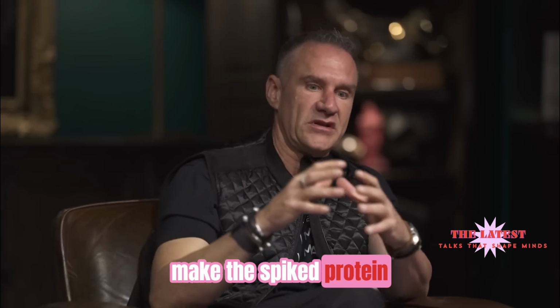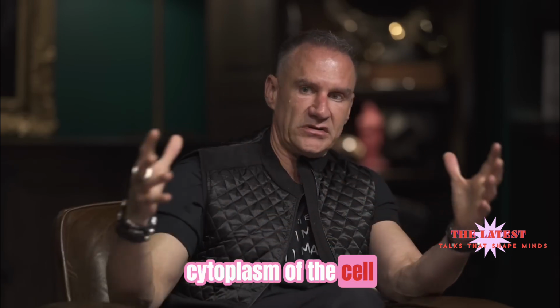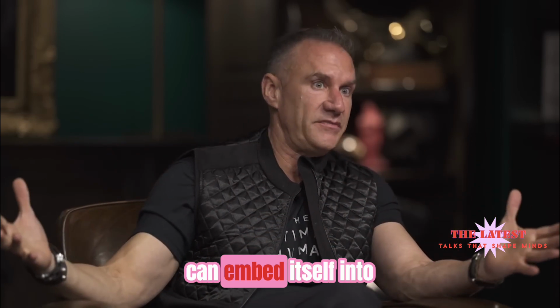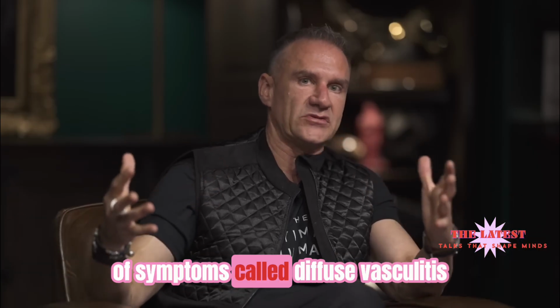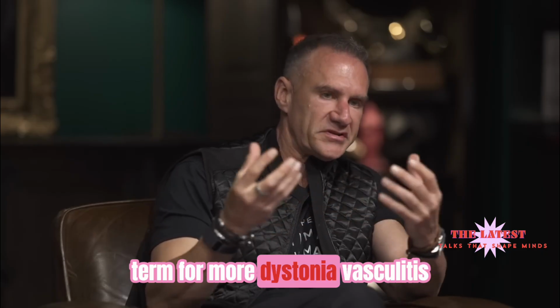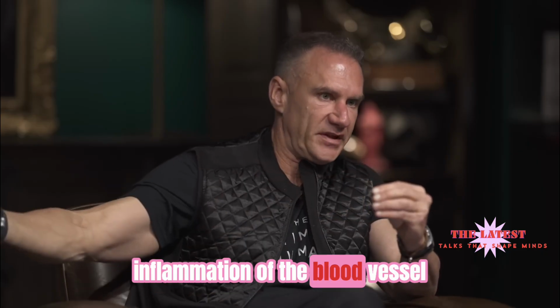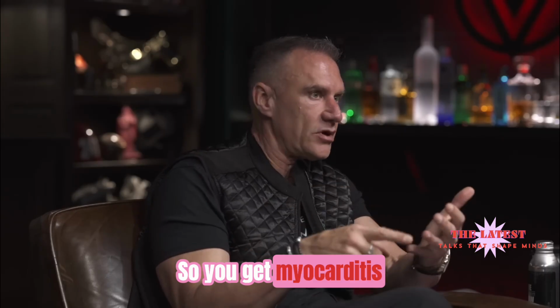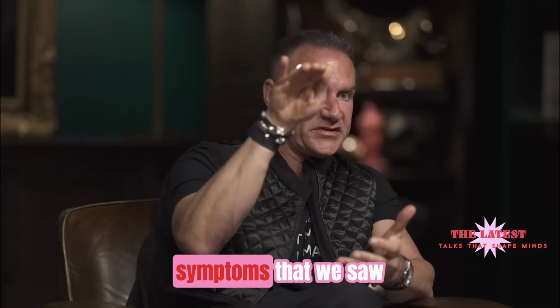Make the spike protein, which spills through the cytoplasm of the cell, out into the serum of the blood, and can embed itself into the arterial wall. It causes a diffuse myriad of symptoms called diffuse vasculitis, which is essentially inflammation of the blood vessel. So you get myocarditis, pericarditis, which were the first symptoms that we saw.